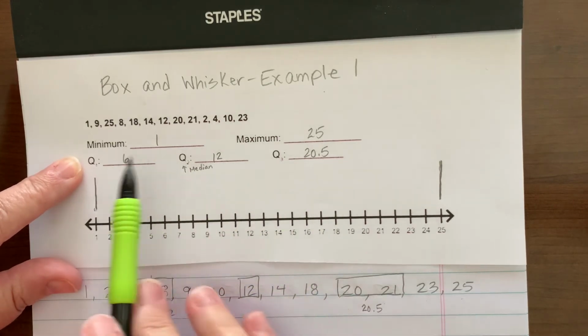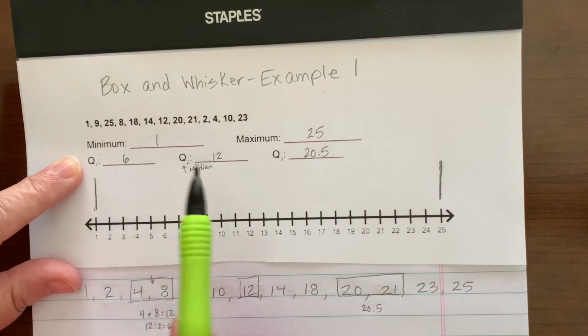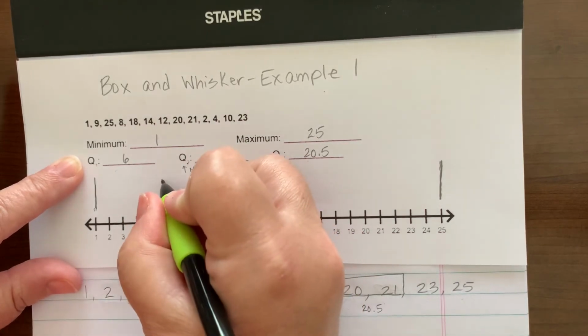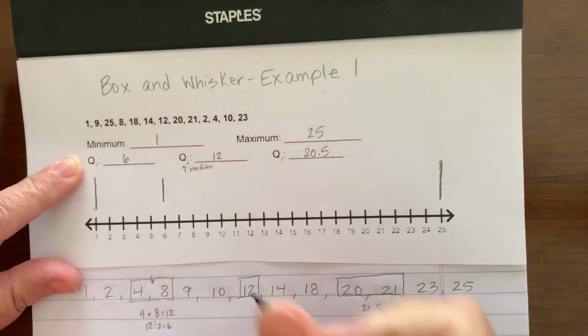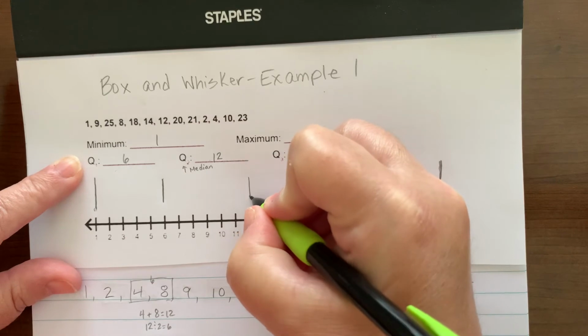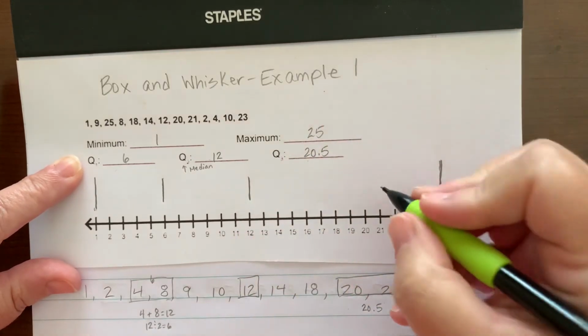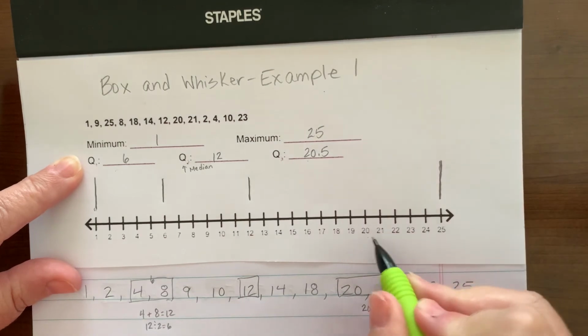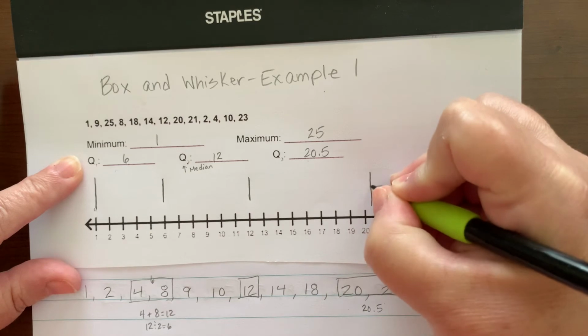Now I'm going to construct a box, and that box is going to include these 3 numbers. So the first part of my box is going to be at 6. And I'm going to draw a little vertical line here at 6. My median is at 12, so I'm going to draw a line at 12, and my third quartile is at 20 and a half. Now here's 20 and here's 21. I want to go halfway between 20 and 21. Okay, and I'm going to draw a little vertical line there.